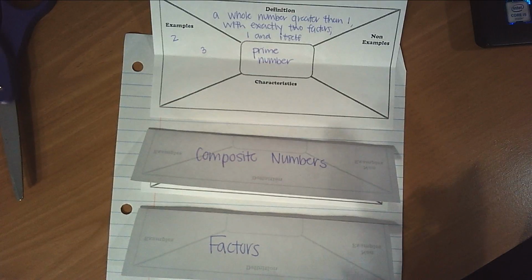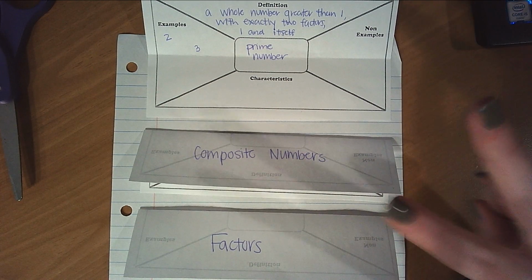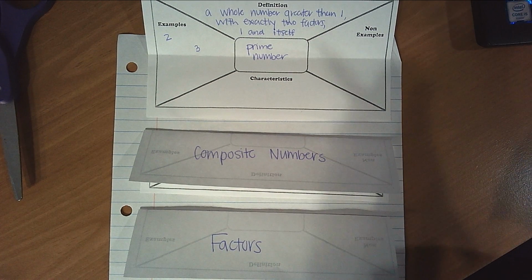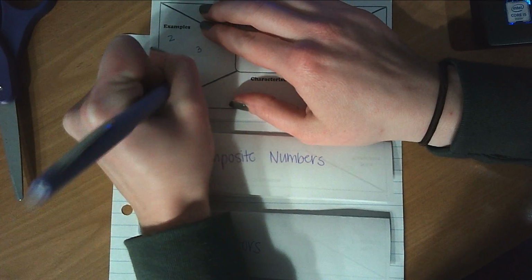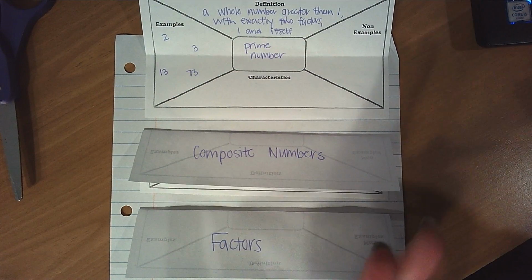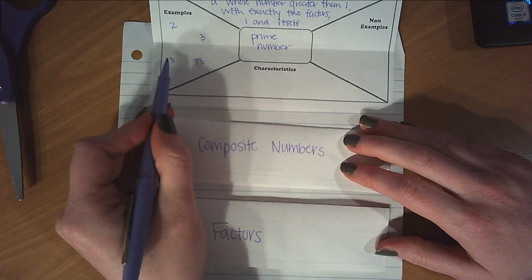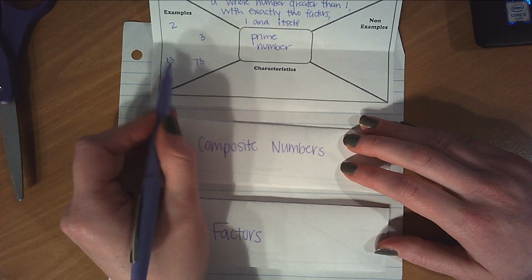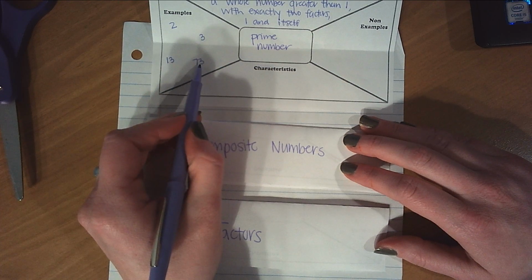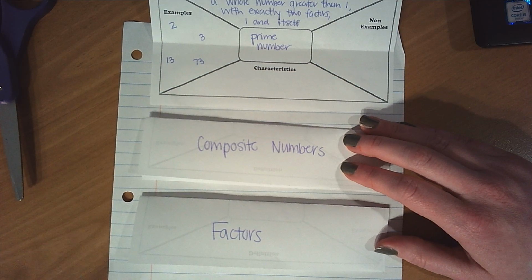3 is a whole number, it's bigger than 1, and it has 2 factors. It has 2 numbers that multiply together to give us 3, 3 and 1, 1 and itself. Some other examples would be 13 and 73. Again, 13 and 73 are both whole numbers. They're both greater than 1, and they have 2 factors, 1 and itself. 1 times 13 is 13. No other numbers can multiply to give us 13. And 1 and 73. No other numbers can multiply together to give us 73.